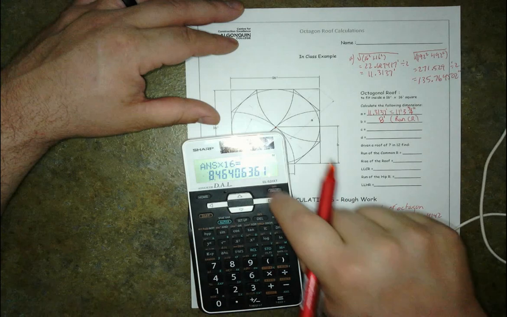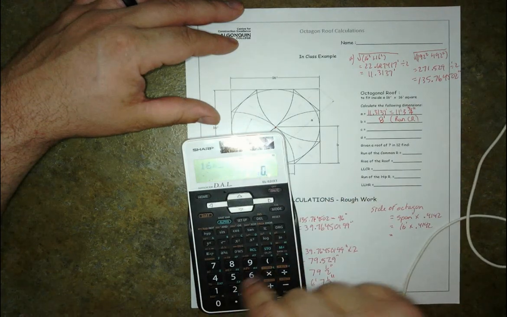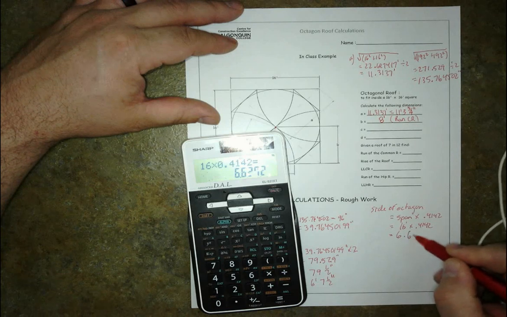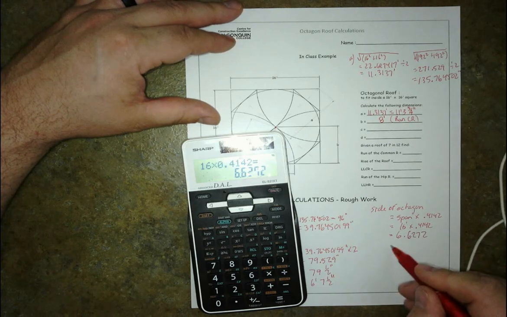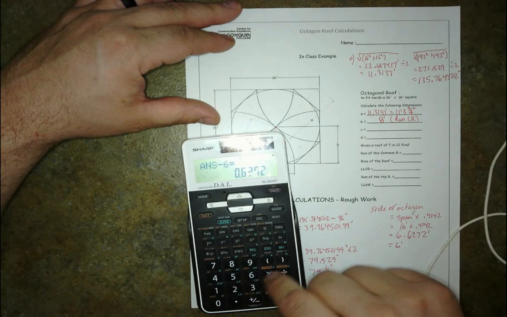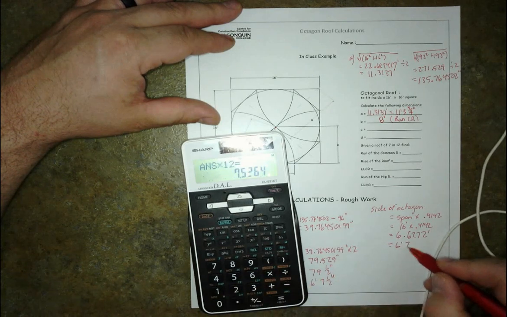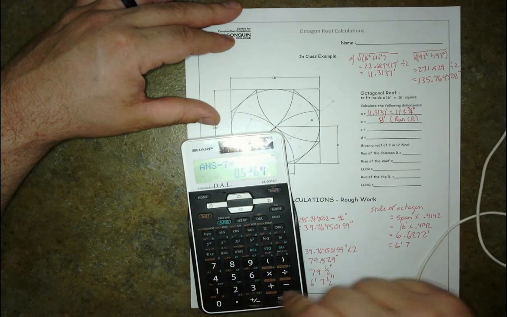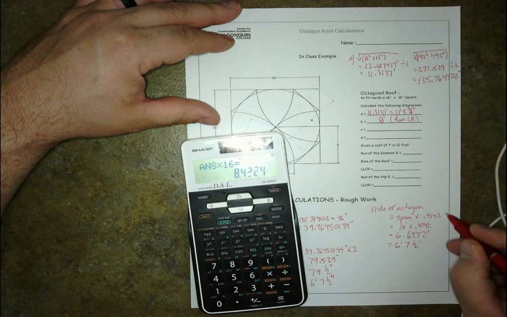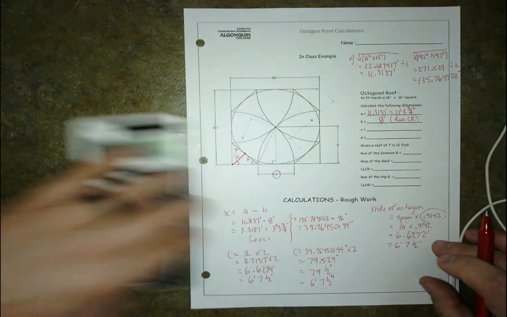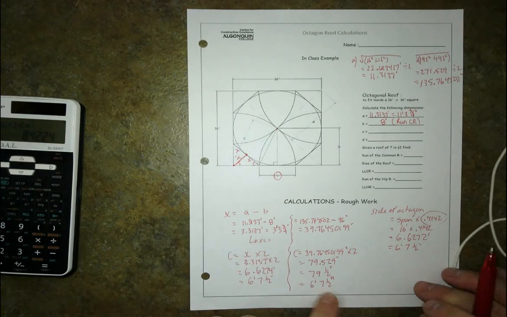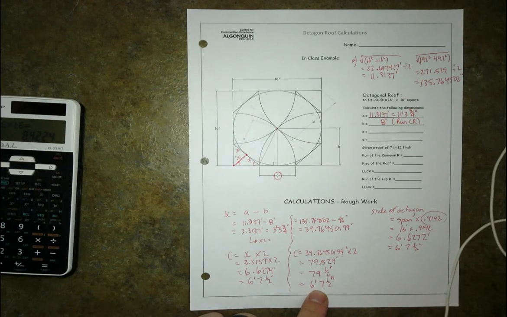It only works with octagons, but if we go 16 times 0.4142, we end up with 6.6272 feet, which is 6 foot 7 and a half. So that magical number gives us basically the same answer, but a lot faster. So either way works, right?